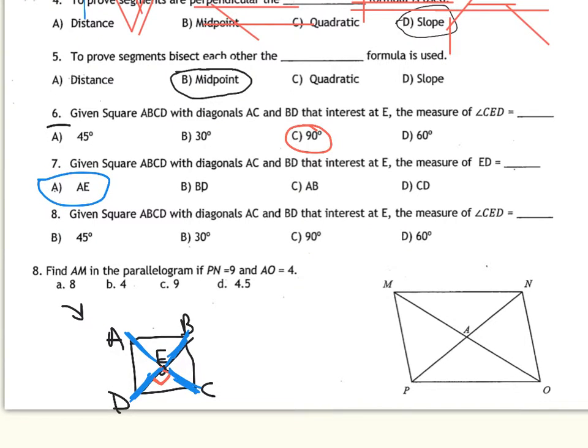BD would be the full diagonal, so it's not that. AB would be a side of the square, so it's not that. And CD would also be a side of the square, so it's not that. So the answer is A. Given square ABCD with diagonals AC and BD that intersect at E, the measure of angle CED. That's the same question we had before, and that answer is C, 90 degrees.